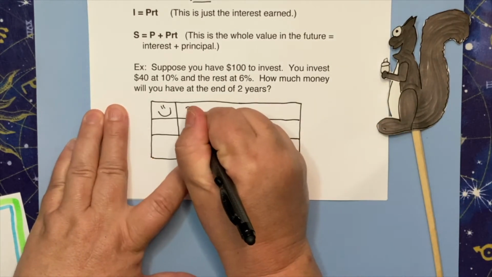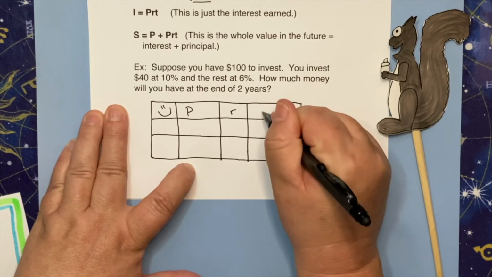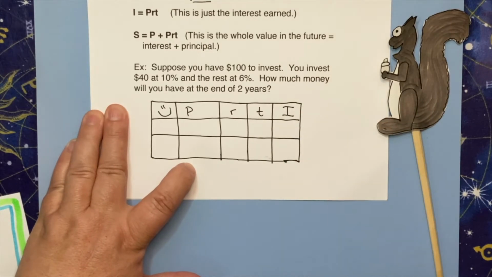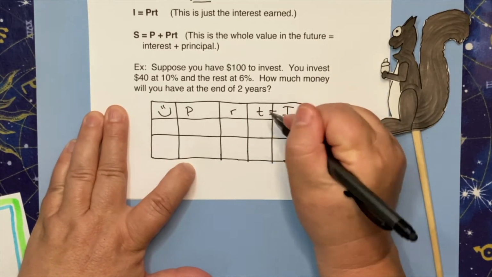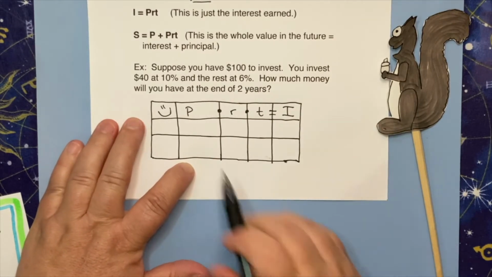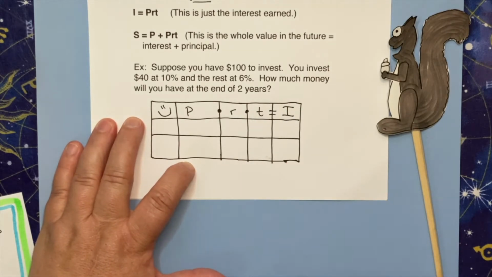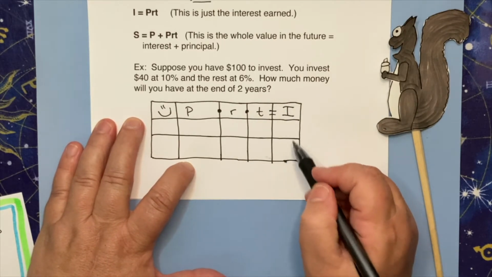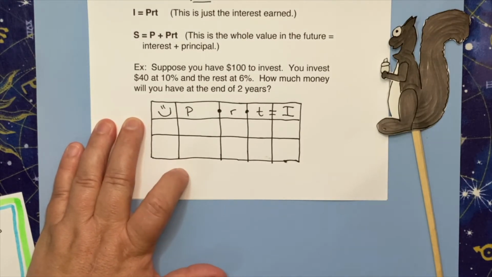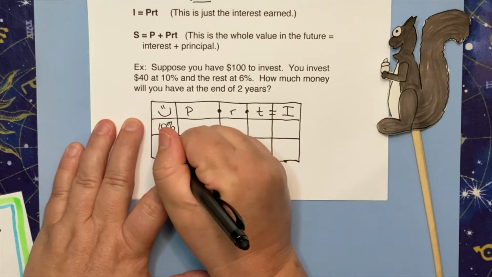So I'm going to have P, R, T and then I. And I'm sorry, I'm taking you to Smeary Town and I don't mean to. And these are all multiplied together. That's important to remember. So as I move across this formula, I'm multiplying everything to get to my interest. And I'm probably going to regret that these are so small, but let's just go with it. I have 2 different investments that I can make. One is 10%. And the rest is 6%.